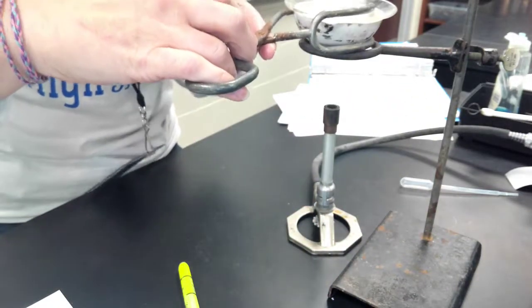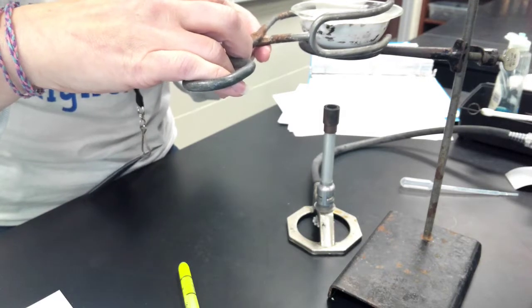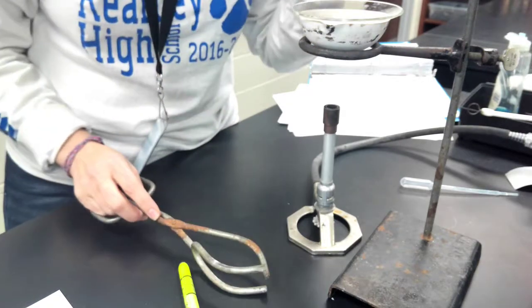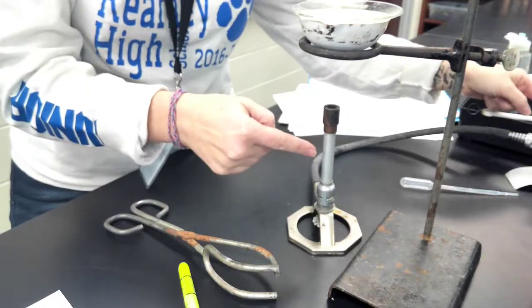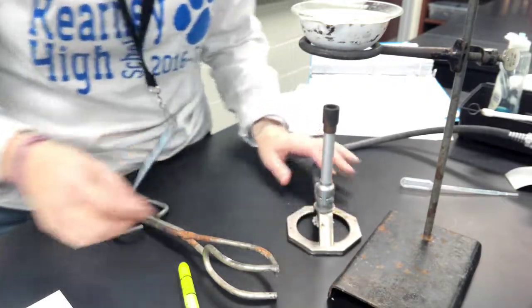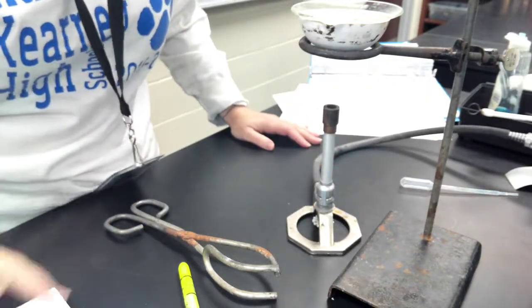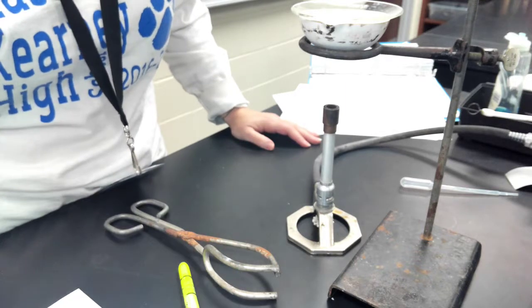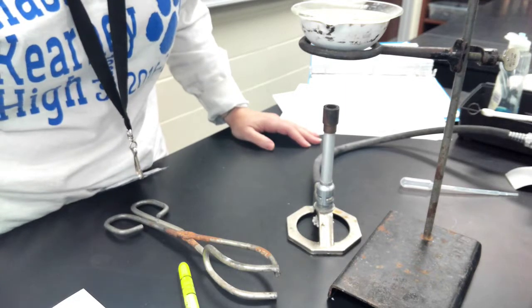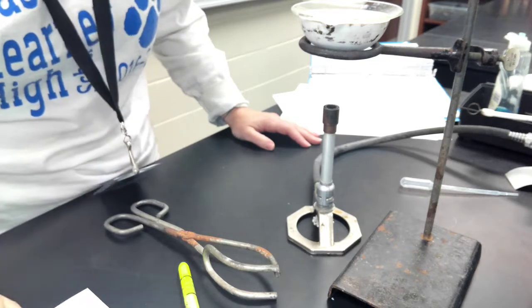If it's cool to the touch and you can move it with your hands, it's fine. I'm going to transfer my evaporating dish back onto my Bunsen burner, relight my flame, and I'm going to heat strongly for 3 minutes. Heat strongly for 3 minutes. It says reheat dish sample watch glass over strong heat for 3 to 5 minutes. So at least 3 minutes.